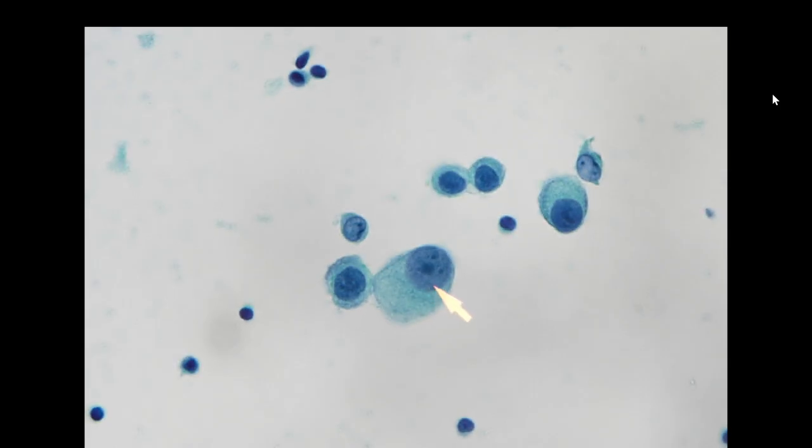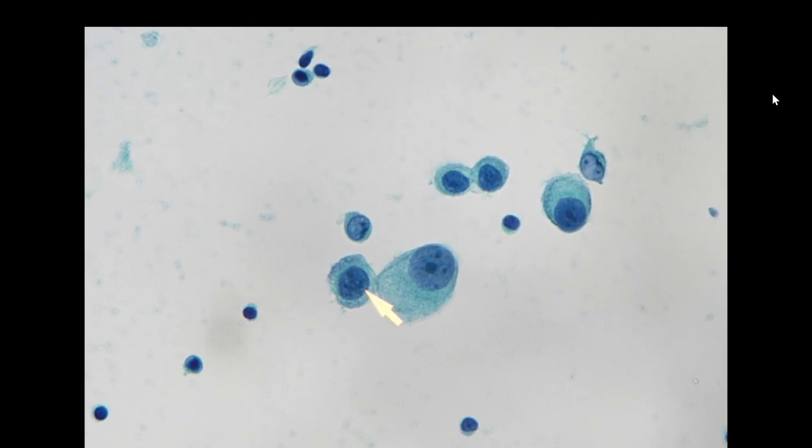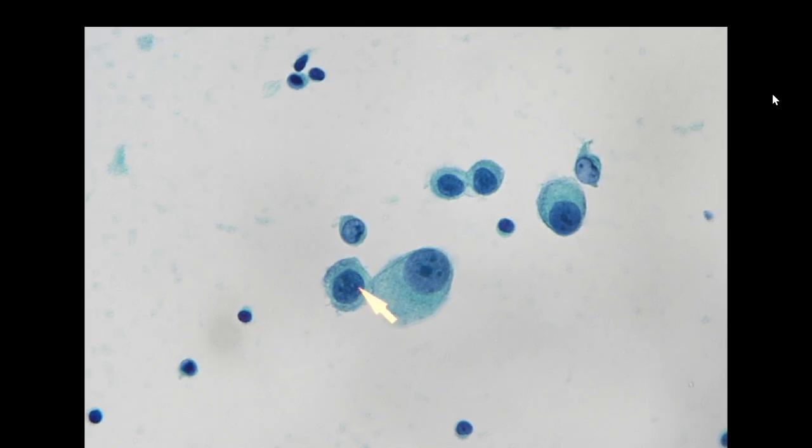So here is more classic. You have eccentric nuclei, and eccentric is less likely to be a mesothelial cell, with prominent nucleoli, and the size is basically as big as a lymphocyte. So this is a poorly differentiated adenocarcinoma. But what is this? I have no idea. It could be a mesothelial cell, but it can also be a poorly differentiated adenocarcinoma. And these two might be reactive. I don't know. But these two I'm pretty sure are adenocarcinoma.